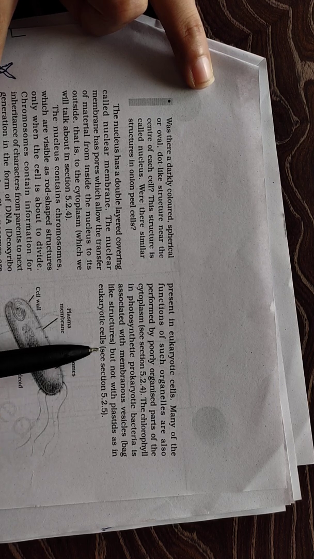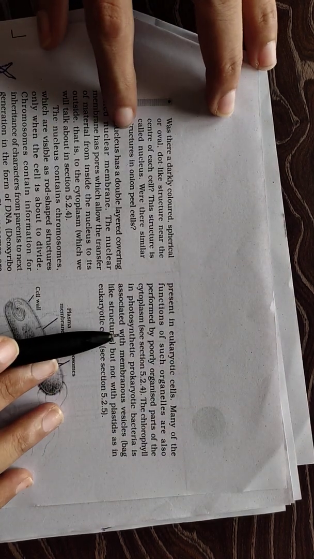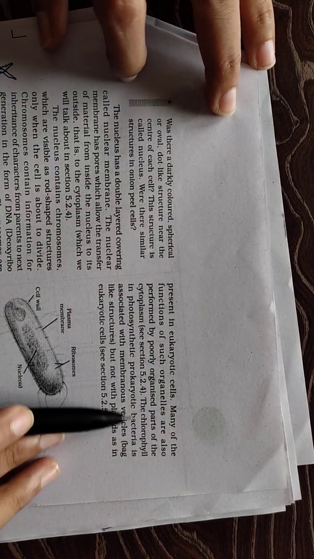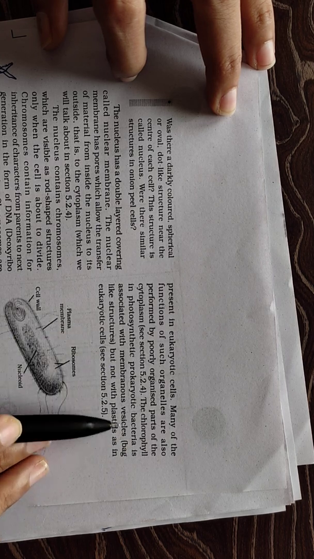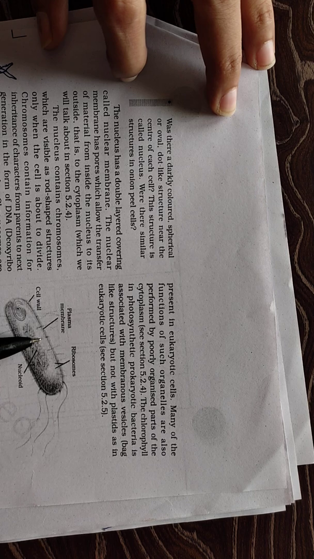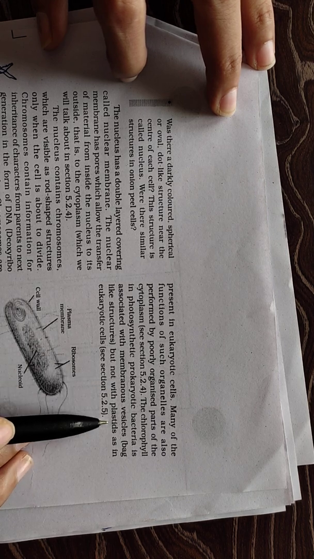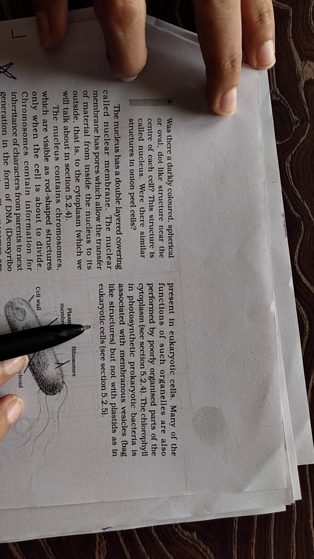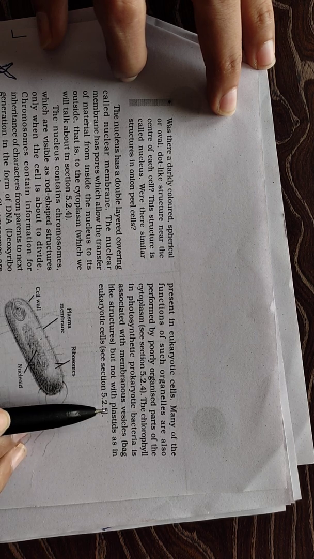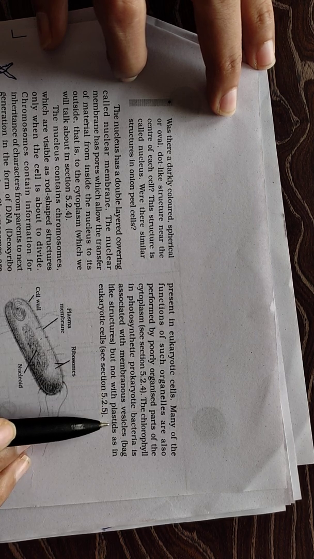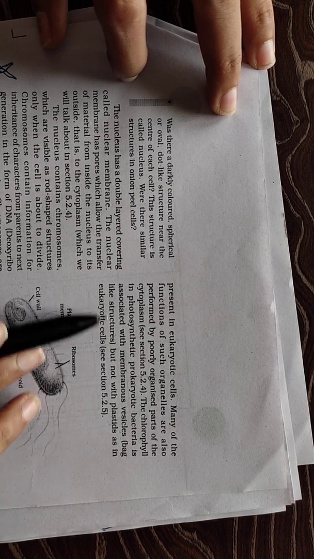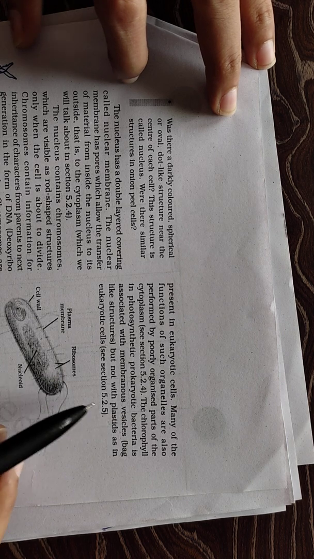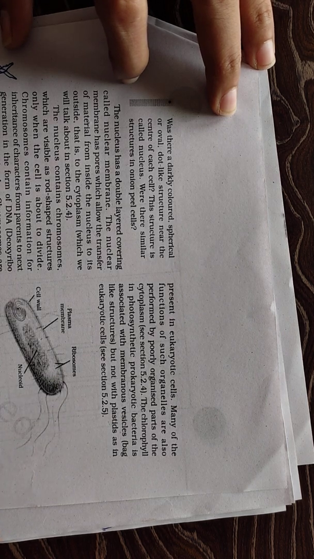So that is one more difference between prokaryotic and eukaryotic cells, that the chlorophyll in the photosynthetic prokaryotic bacteria is associated with the membranous vesicle, which is a bag-like structure present inside the cell, but not with the plastids. Because in eukaryotic cells the chlorophyll is associated with the plastids, but in prokaryotic cells it is associated with the membranous vesicle, which is a bag-like structure. So that is the difference between prokaryotic cells and eukaryotic cells.